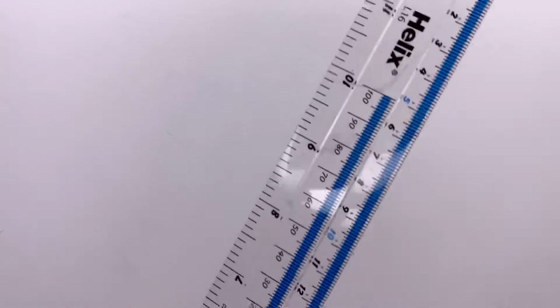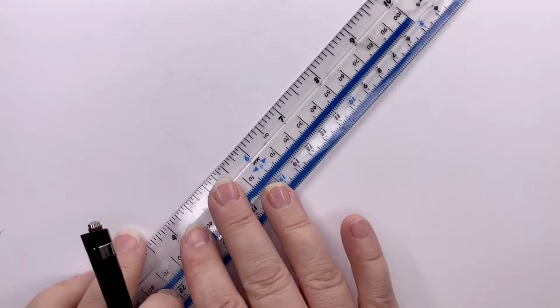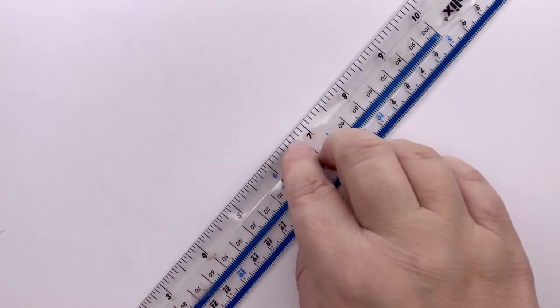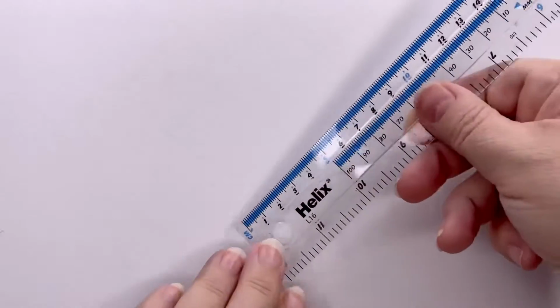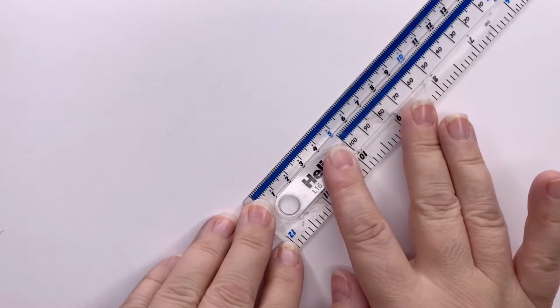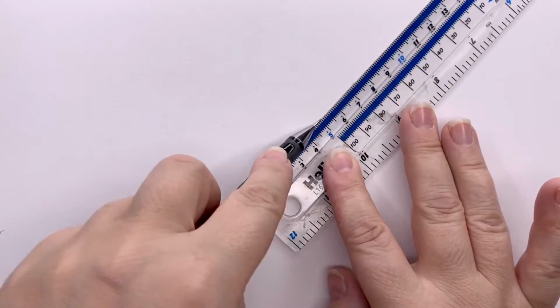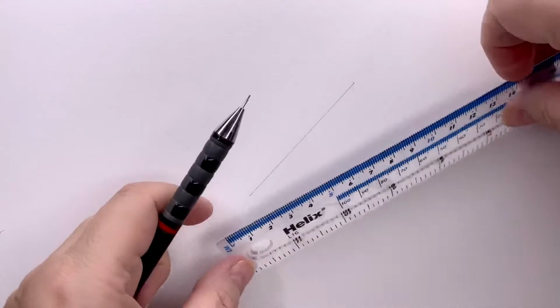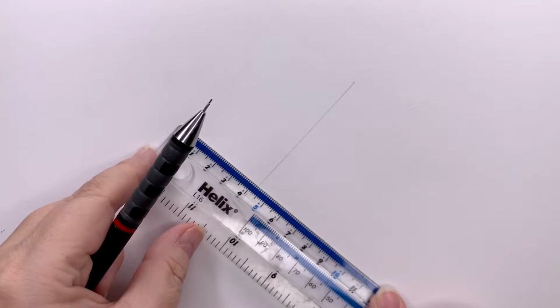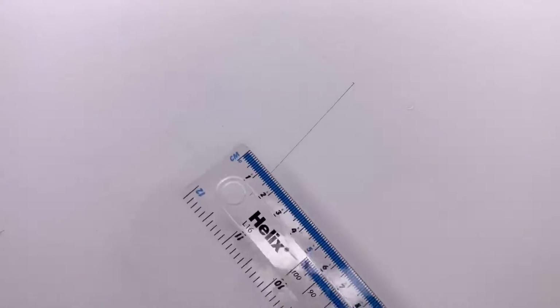So just like last time, we look at the angle. It's about there. And draw a box, approximately 7.5 by 4.5.